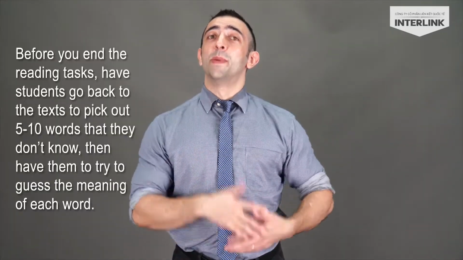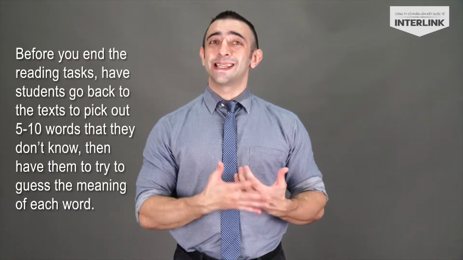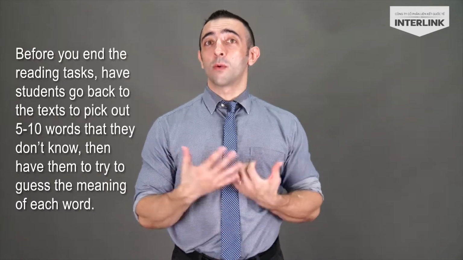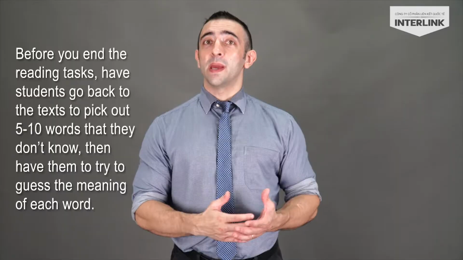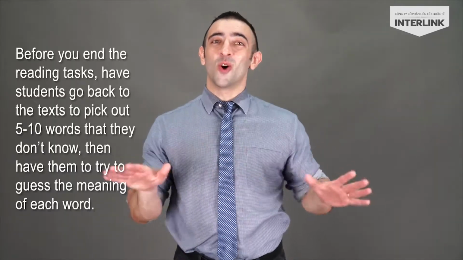This can help to build skills of predicting and guessing vocabulary and meaning from context, which is a really important skill because in the IELTS reading, they're not going to know all of the words. Okay, these have been a few tips for teaching reading in your class.